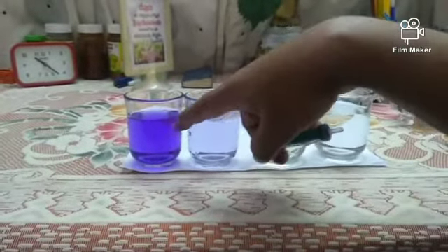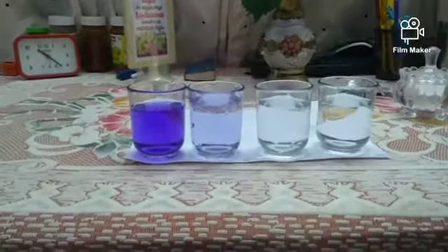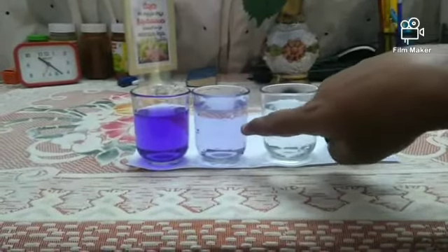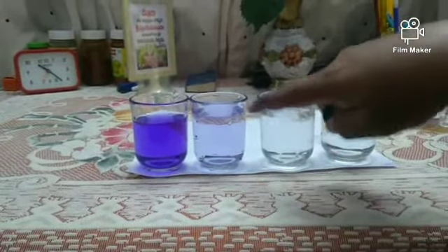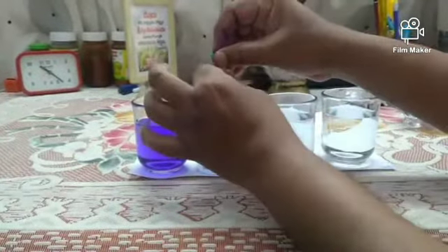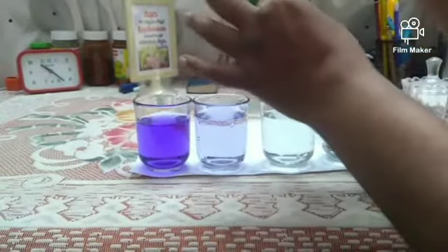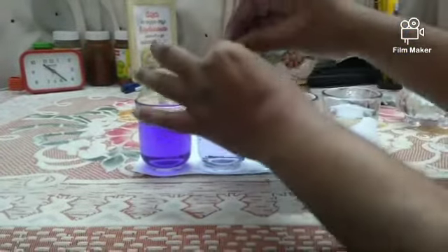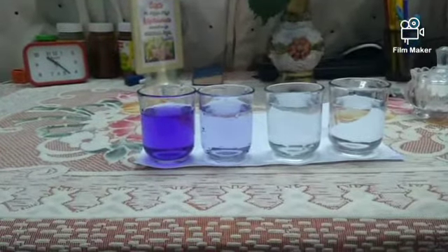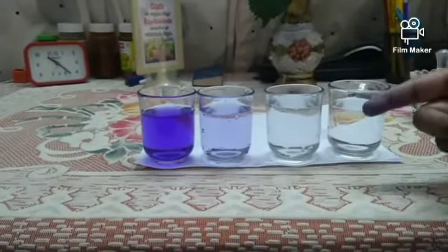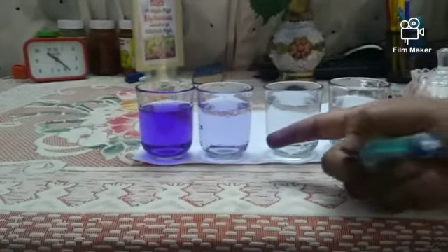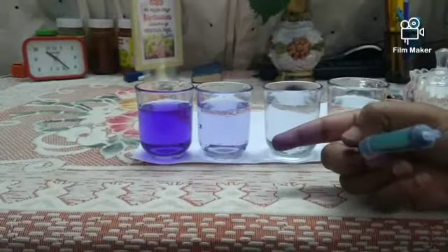We have seen a difference between these 2 glasses: the first glass is very dark in color, but the blue color is still there in the second glass, though a little duller. Now I take 10 ml of this and add it to the next. Do you see, the color has acquired some tinge of blue, but it's not as blue as the first or the second one.